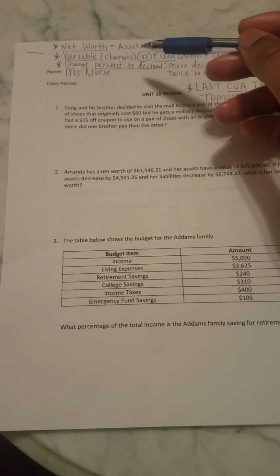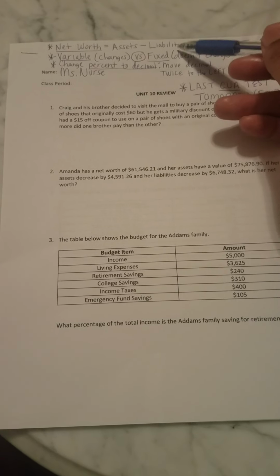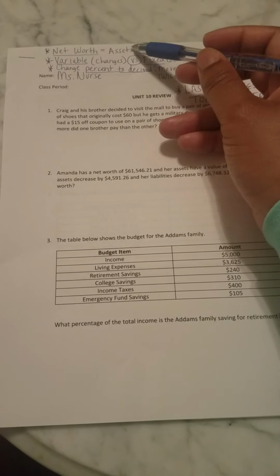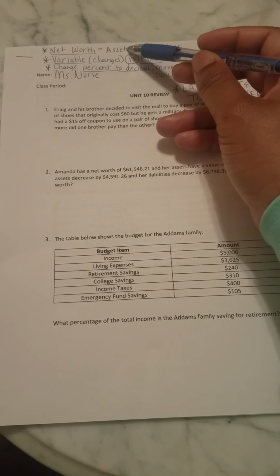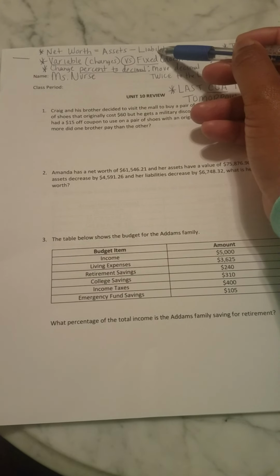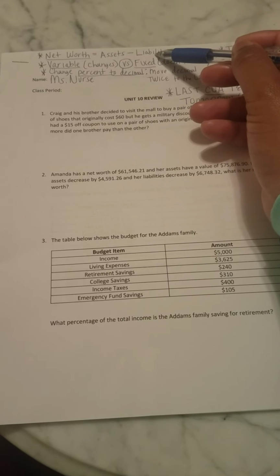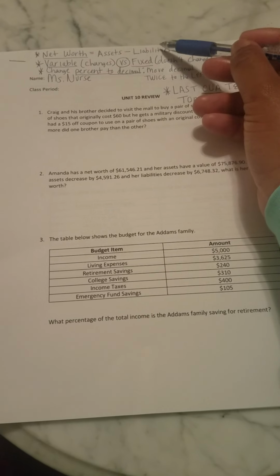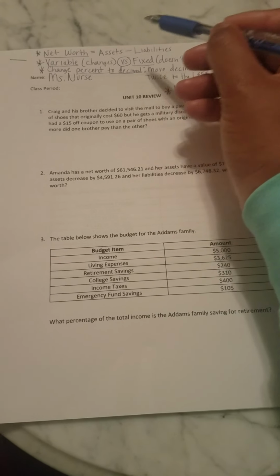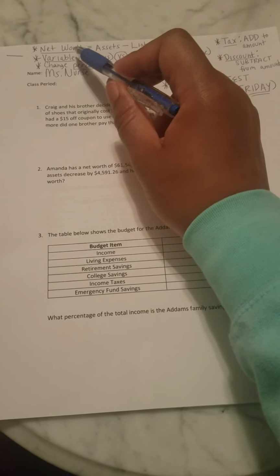To find a net worth, you take your assets and you subtract your liabilities. So your assets is whatever you own. Okay, so everything that you own would be an asset. So you'd find your total assets, and then you'd find your total liabilities, which is everything that you owe. So this would not be yours. This is what you owe. And so you would find the total of your liabilities. So you find those totals and then you subtract them. Okay, so it would be assets minus liabilities to find your net worth.